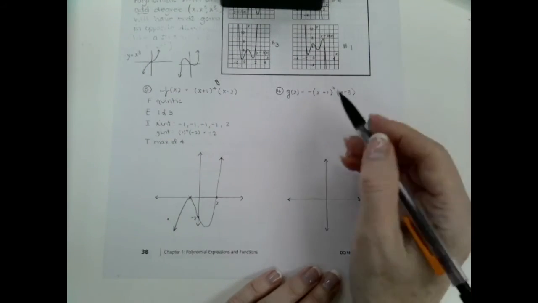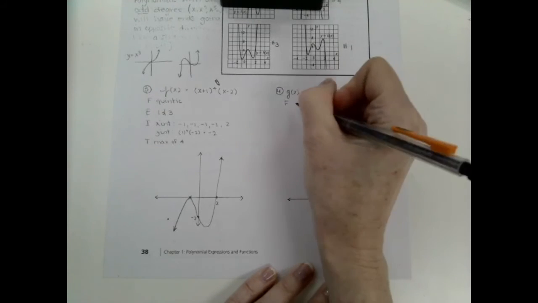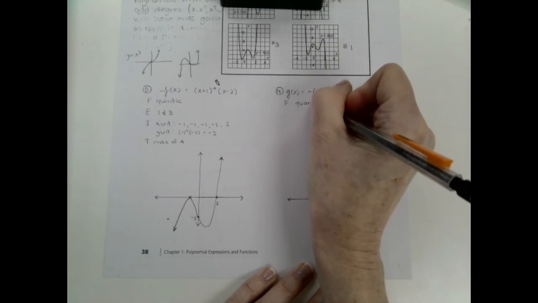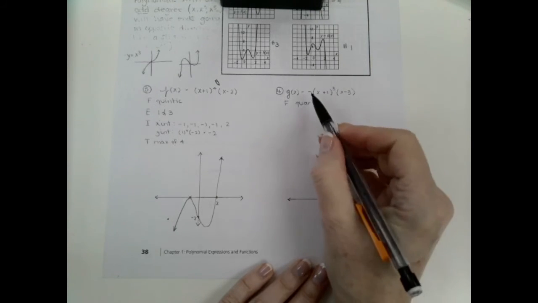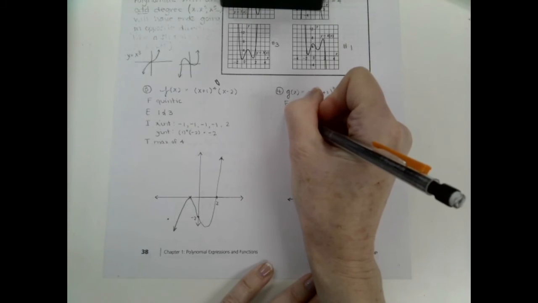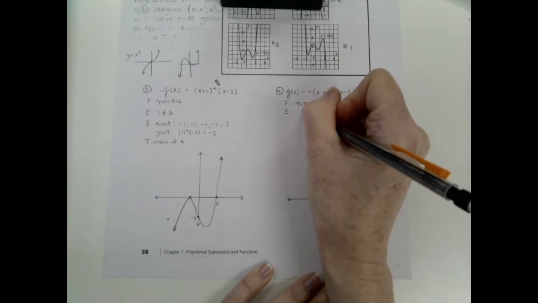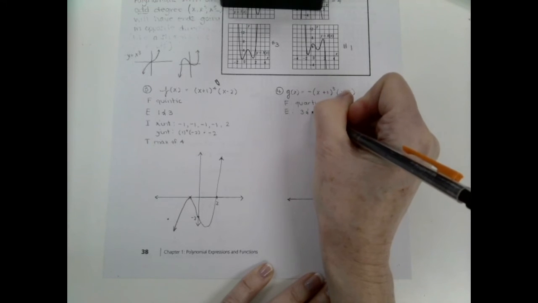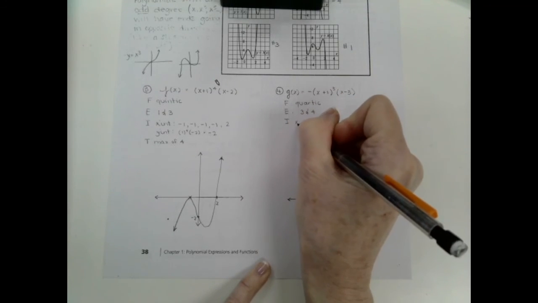Okay, let's do this number 4. So function, we're going to have a quartic. So right side up is going to look like a W. It's upside down, so I'm expecting an M shape, which means I'm going to be in quadrants 3 and 4. Intercepts.